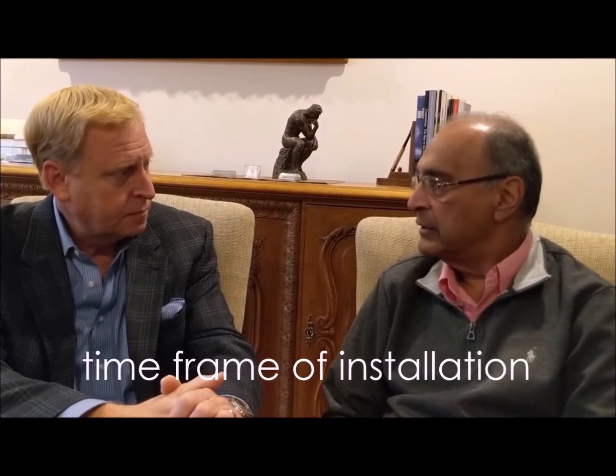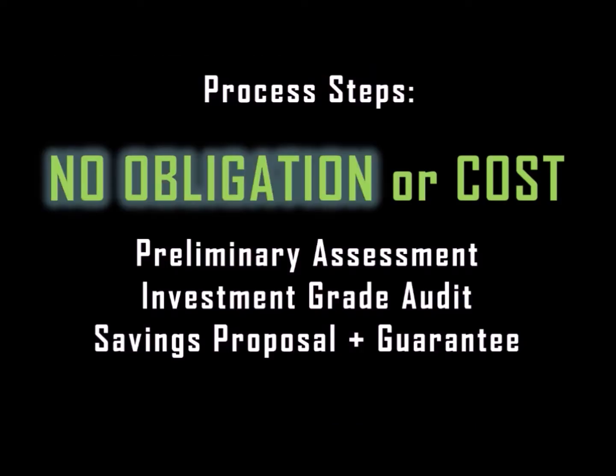And then we can prepare a more formal proposal of the savings, provide the savings guarantee and the time frame of installation, which is only about 2 or 3 months at most. Is there a cost to have that preliminary assessment, or is that just part of the course of doing business? That is part of our proposal preparation process, and there's no obligation on the customer's part until they agree to let us install our technology.